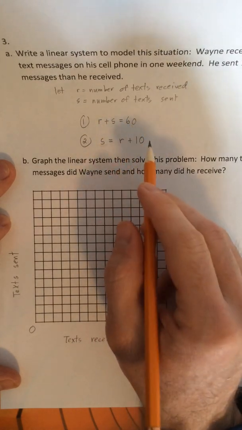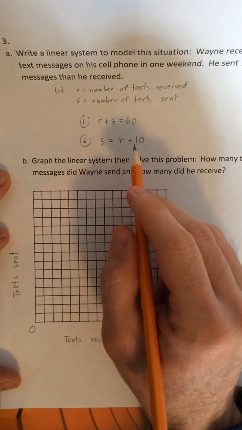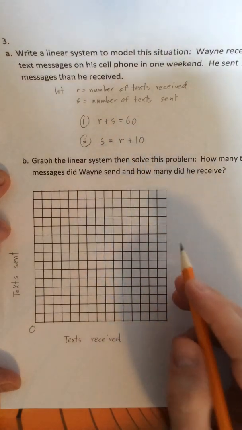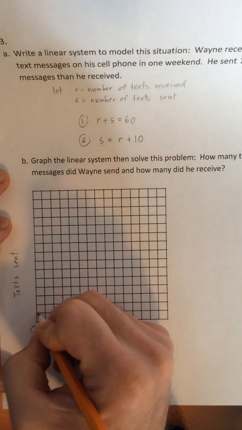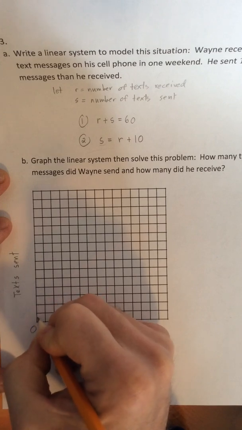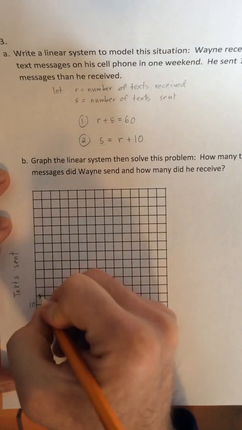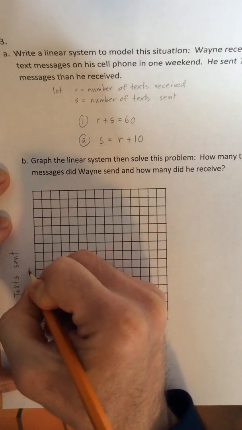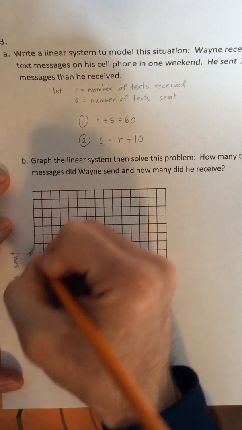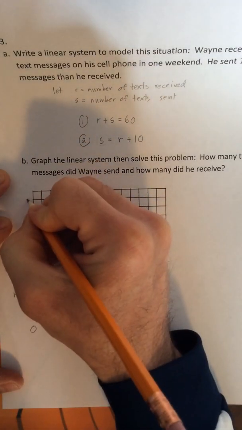This is a maximum here, and the y-intercept is 10 here. Based on the space I have, I'm going to make every space worth 5. I'm not going to write every 5. I'm just going to skip a space and write every 10. So I'm going to go 10, 20, 30, 40, 50, 60, and then 70.